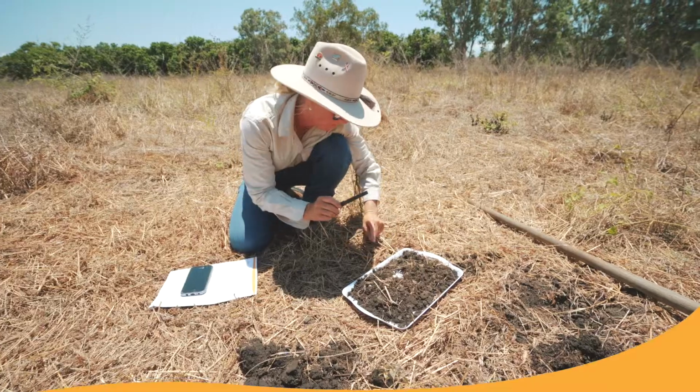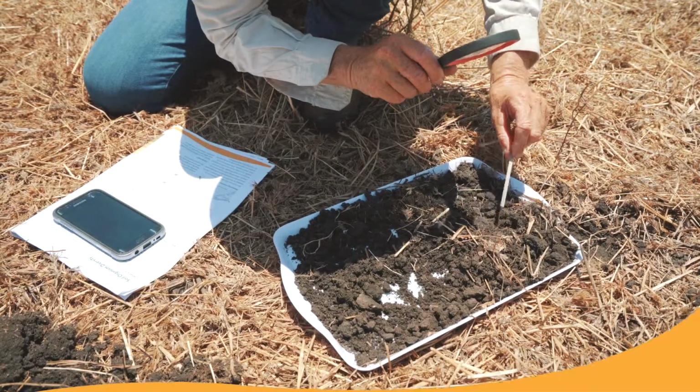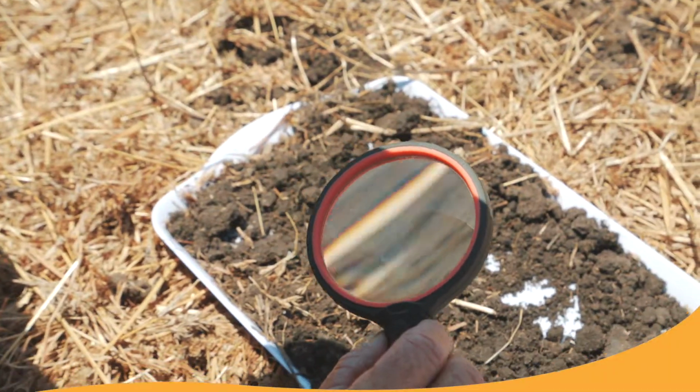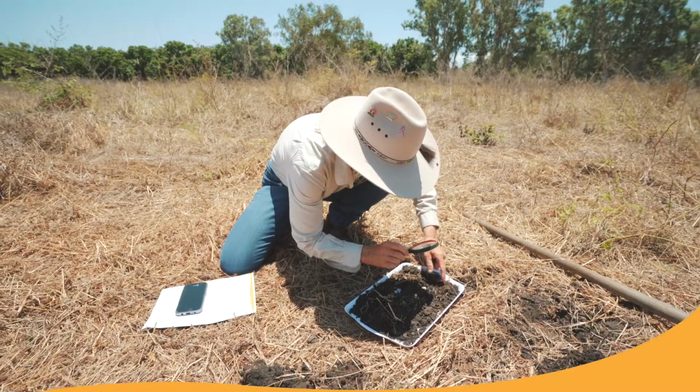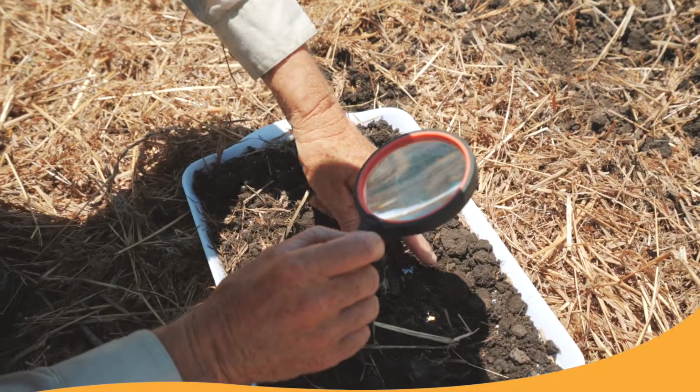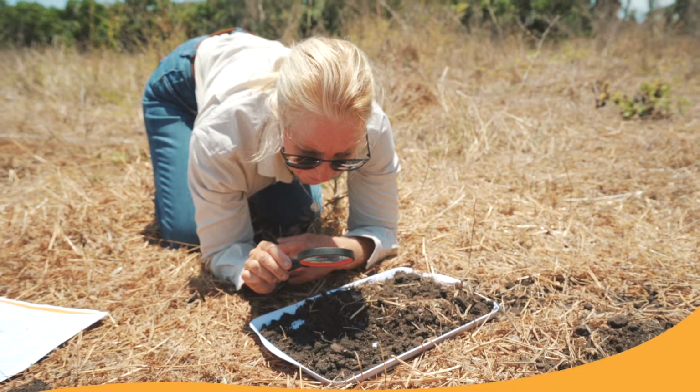So once the 1 minute's up, you can now start to assess the diversity of organisms in your soil sample. Take the next 5 minutes to carefully look across the soil. Occasionally you can just shift the soil around, that might help you. Use the magnifying glass if you need it. All you're trying to do is see how many different types of organisms you can see in that 5 minute period. Basically, the more diversity, the better.